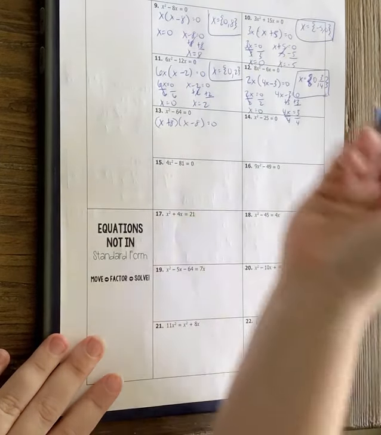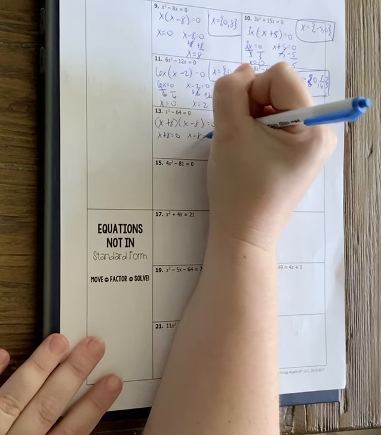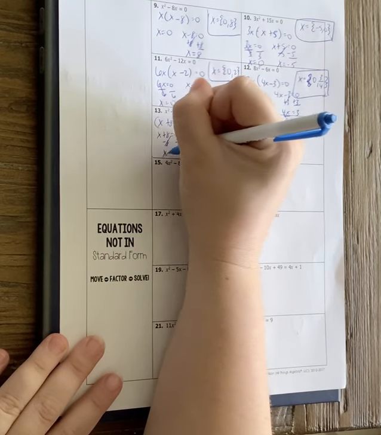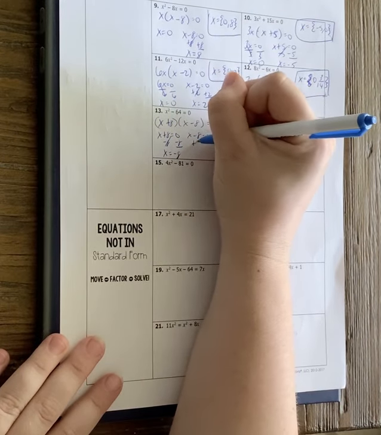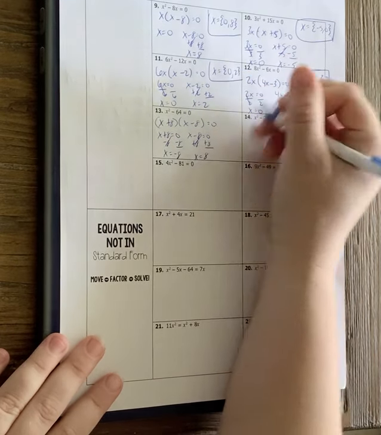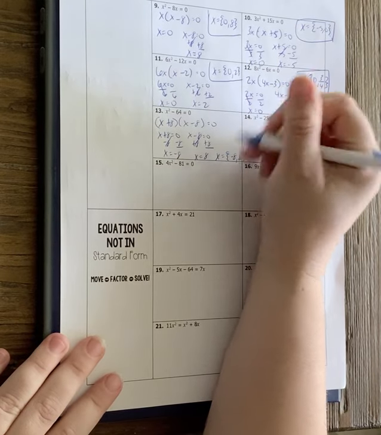And then we set each factor equal to 0 and solve. So subtract 8 over, x equals negative 8, add 8 over, x equals a positive 8. So our solution set is negative 8 and positive 8.